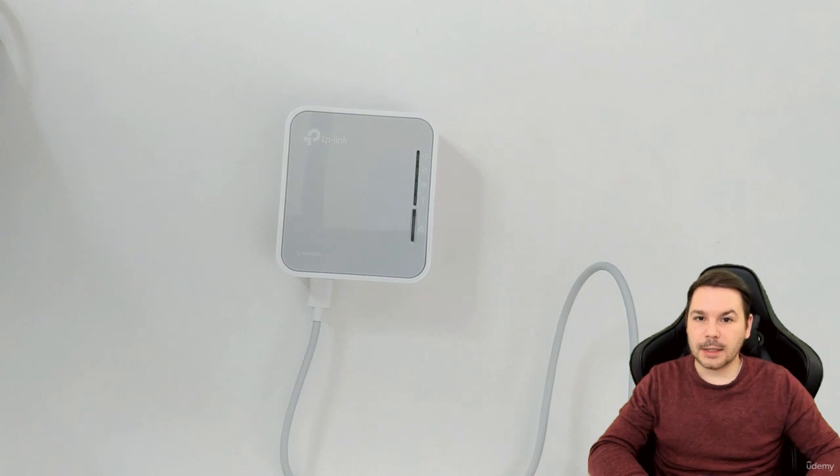Now we wait until the device has been rebooted, and then we are done. We have successfully performed a factory reset for this device over here. We can find all the necessary information, the default password and also the WPA key, on the backside of this device. And these are now required to connect to it.